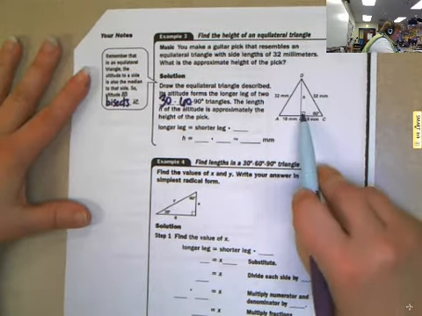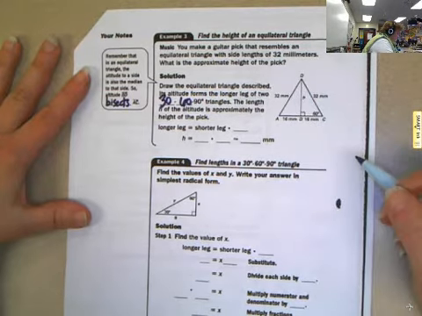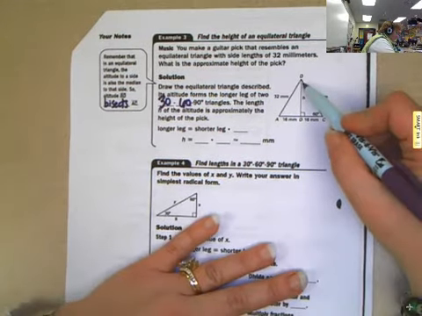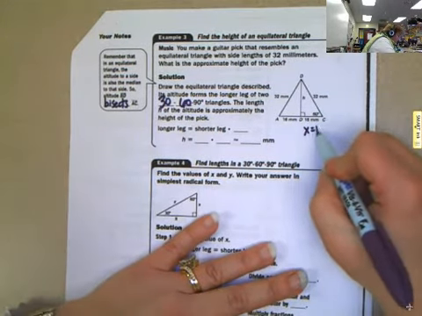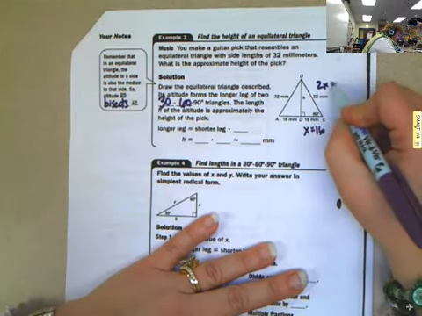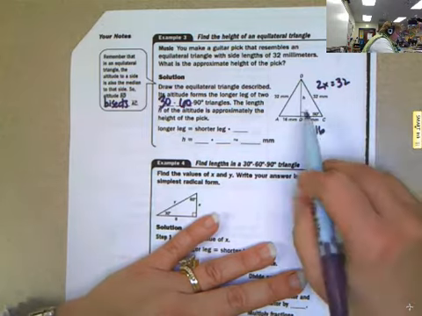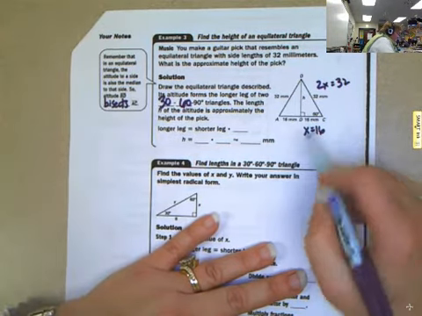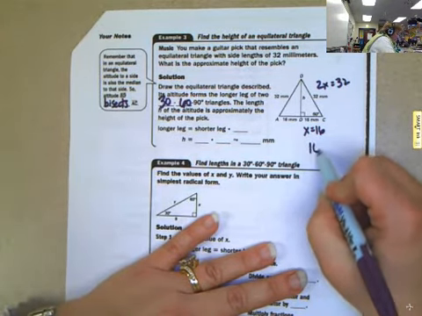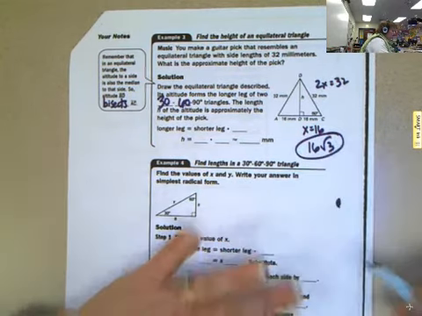How do I know that? Because this is 90, this is 60, that has to be 30. The side opposite the 30 is x. You can check that 2x equals 32, of course, so that still works. The side opposite the 60 is x radical 3, so I know that my answer is 16 radical 3.